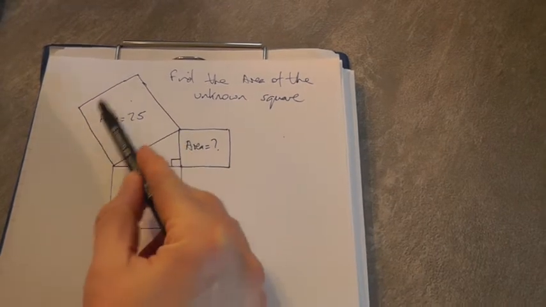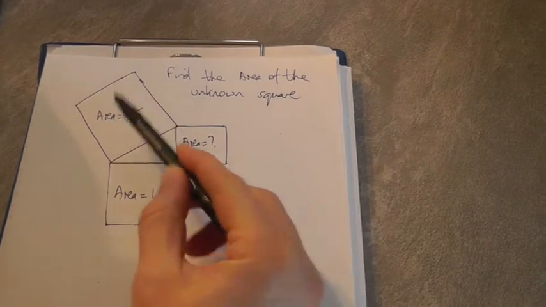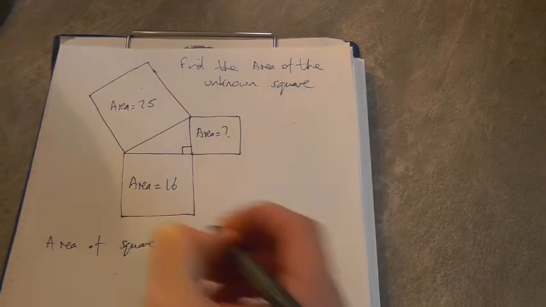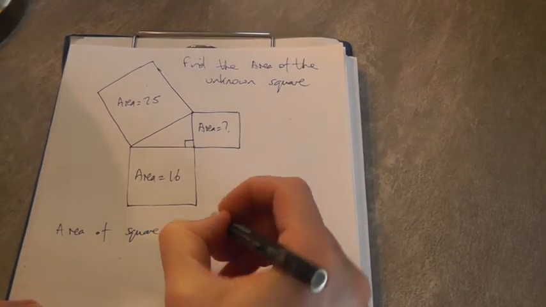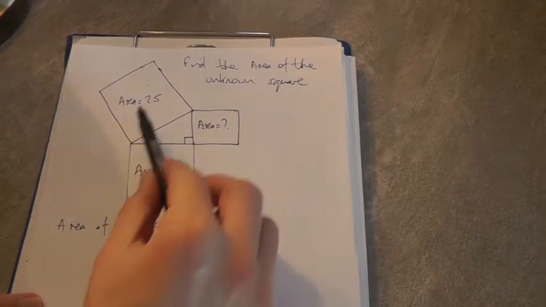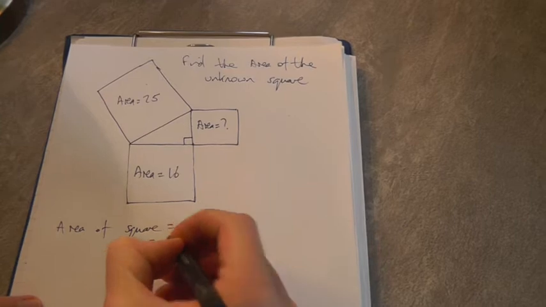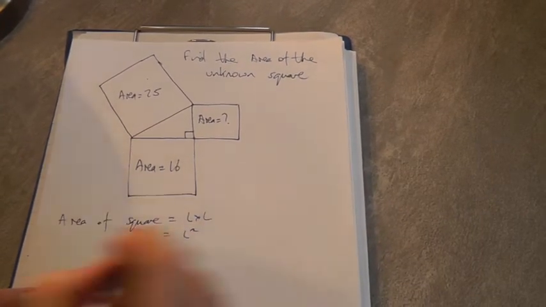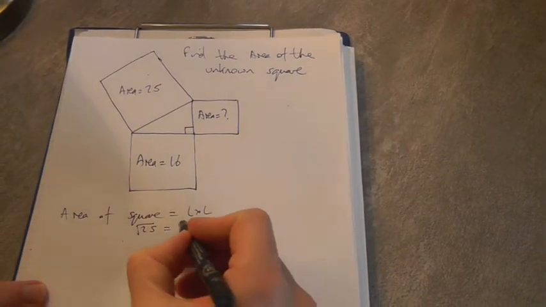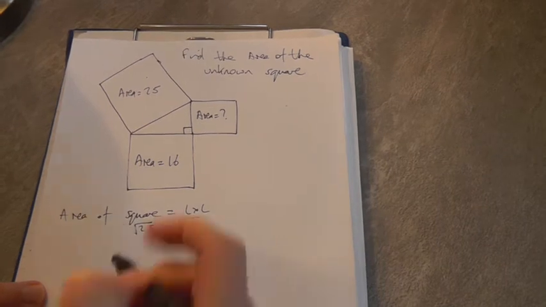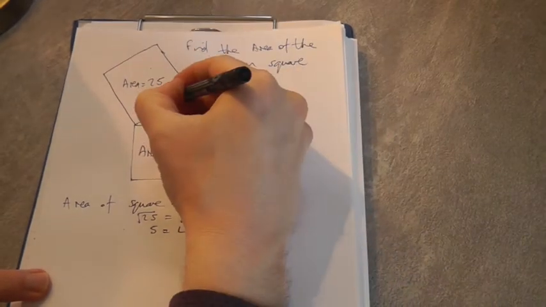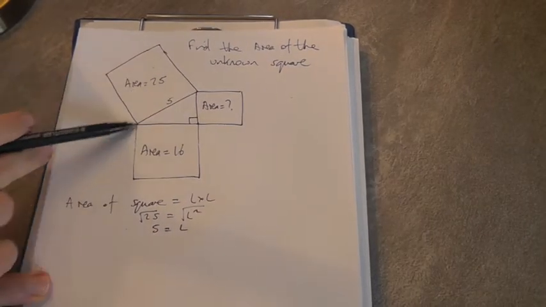Now, I'm going to deal with this square here. I need to find this length here. The area of a square is if you multiply the two sides, the two lengths by each other, L multiplied by L. The area of this particular square is 25. So 25 is equal to L by L, which is L squared. If I want to figure out L, I must square root both sides of the equation. The square root of 25 is 5, so 5 equals L. So the length of that side is 5.